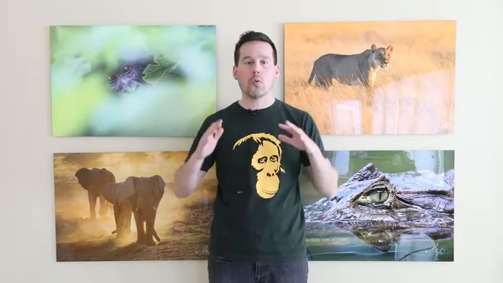So always be on the lookout for interesting patterns. With some practice, you can successfully use a repetition of shapes to spice up your compositions.